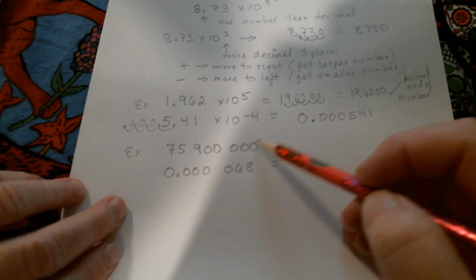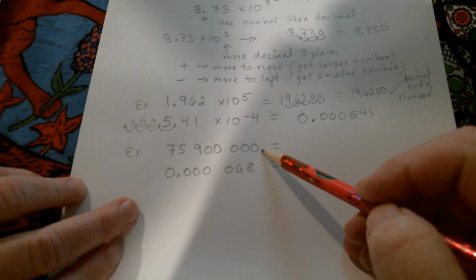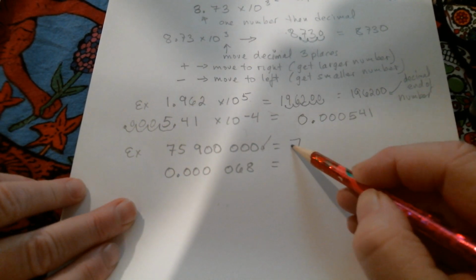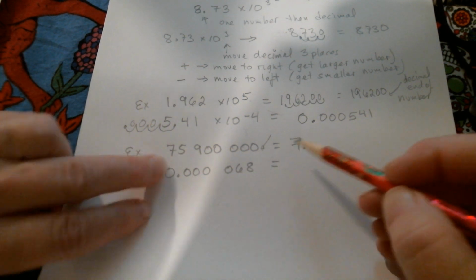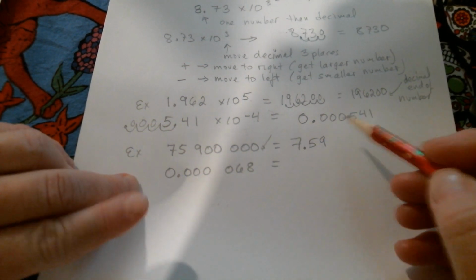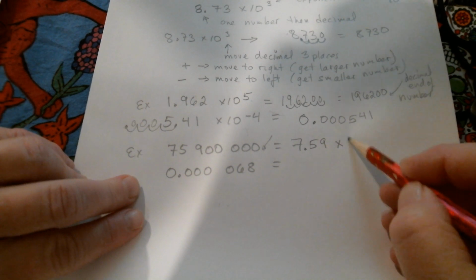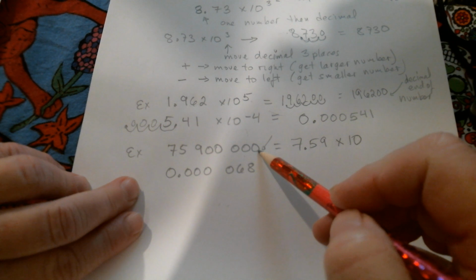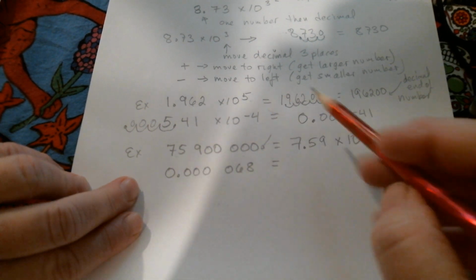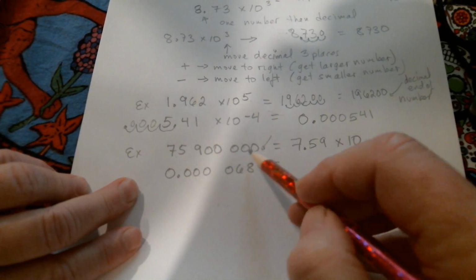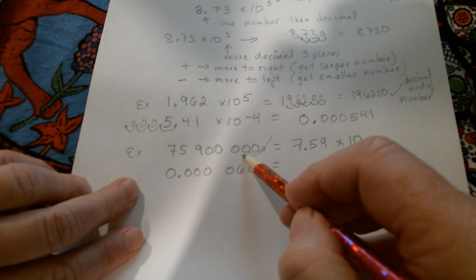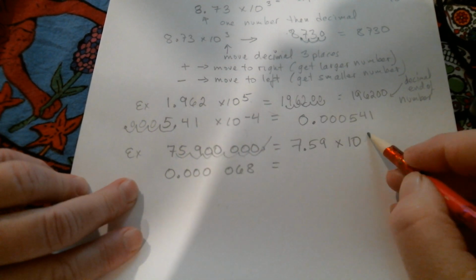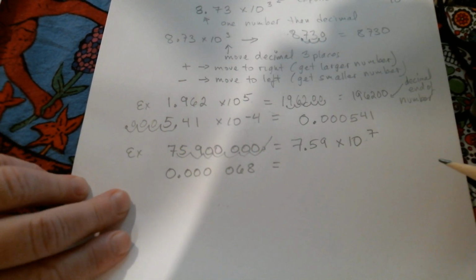So here, what I'm doing is the opposite. My decimal is here at the end of the number, and I want to move it so that I have one number and then my decimal. So 7 point, then I'm going to write 5, 9, and I don't write the zeros. What I am going to do is times 10 to the something. This is a large number, and I need to move my decimal this way. So that means I'm going to have a positive exponent. And I'm going to move this decimal 1, 2, 3, 4, 5, 6, 7. So this is going to be times 10 to the 7.